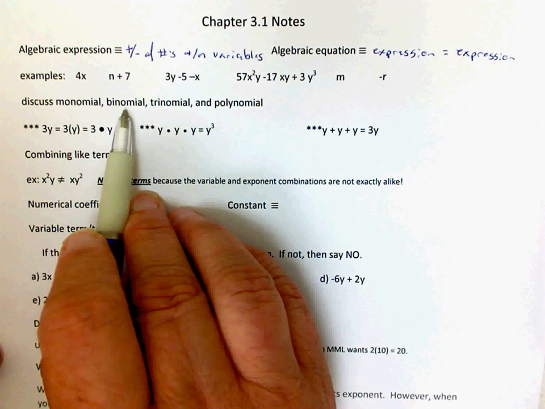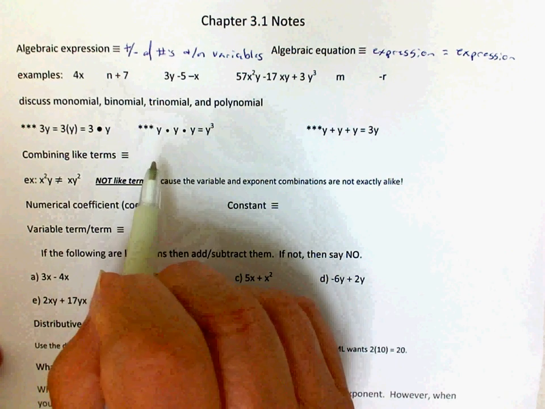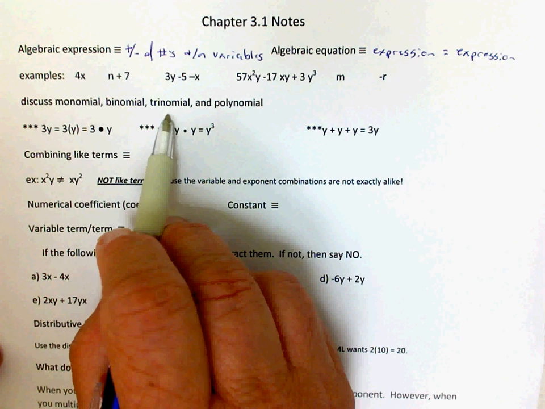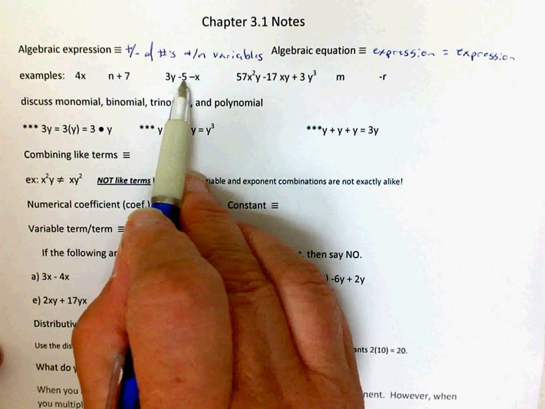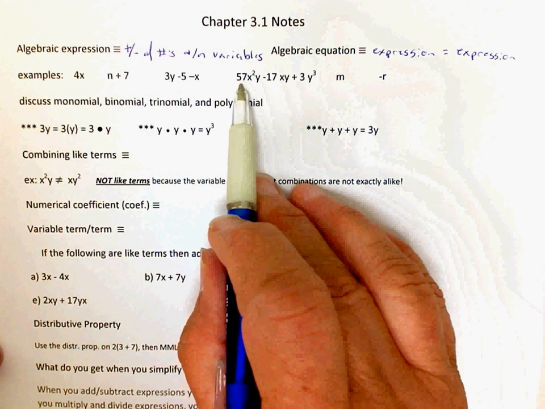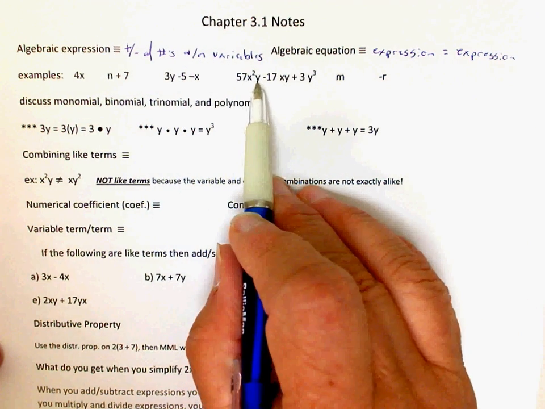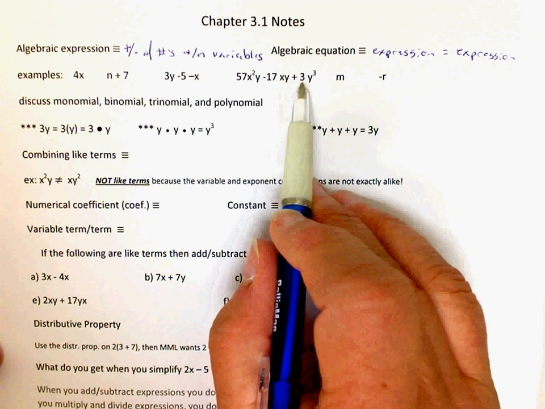Binomial means two terms. We only have one of those, and that's n plus 7. Trinomial means three terms: 3y, negative 5, negative x. Same here: 57x squared y, negative 17xy, and 3y cubed.